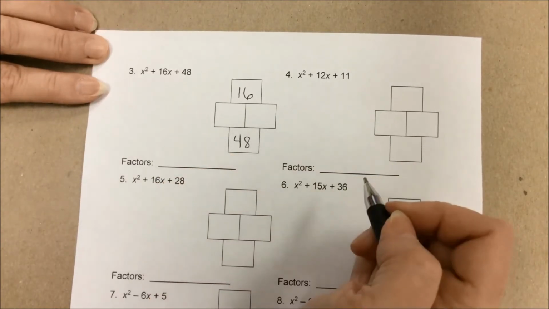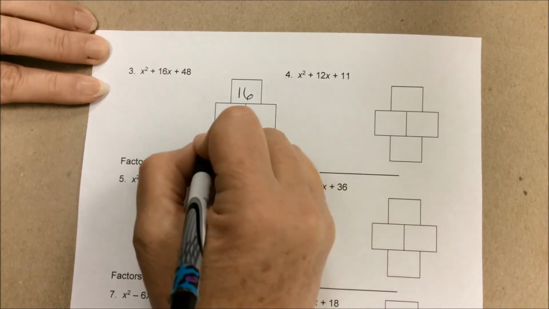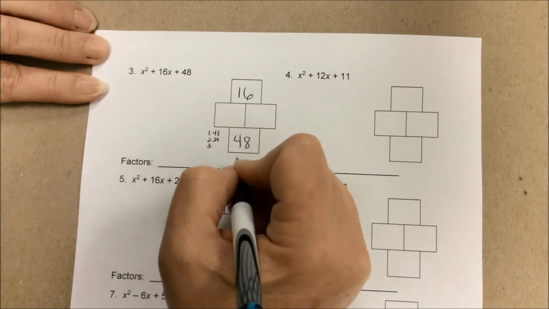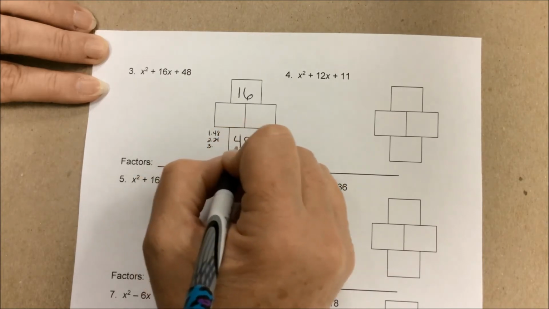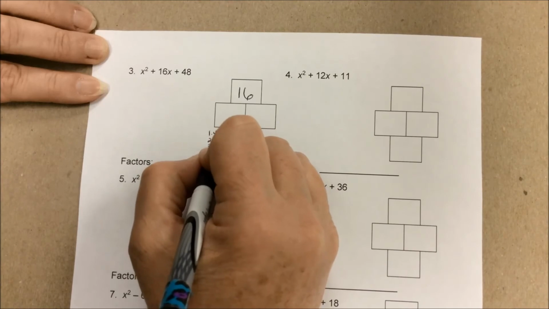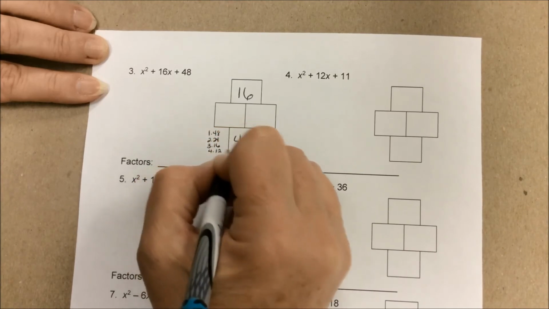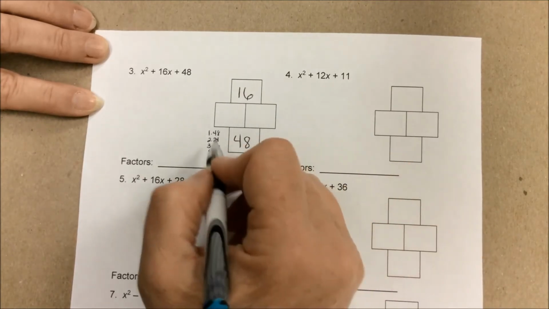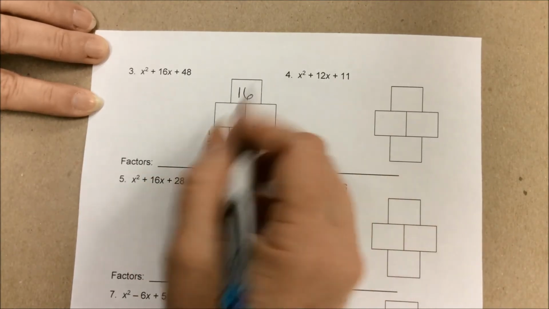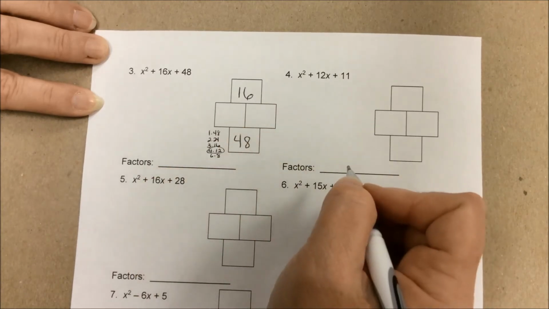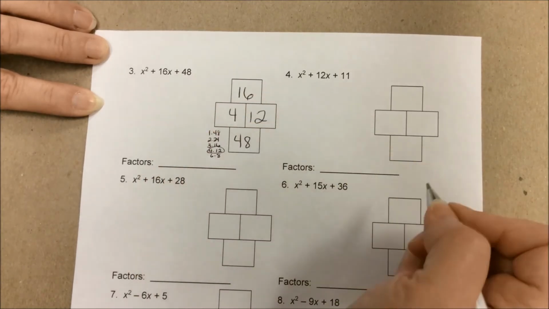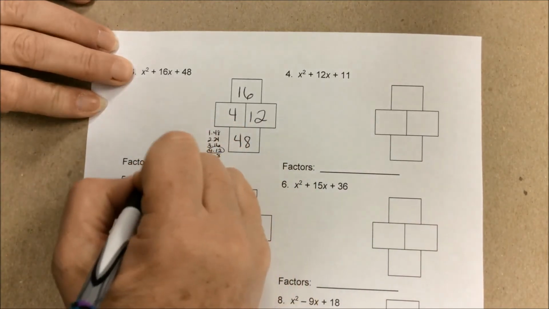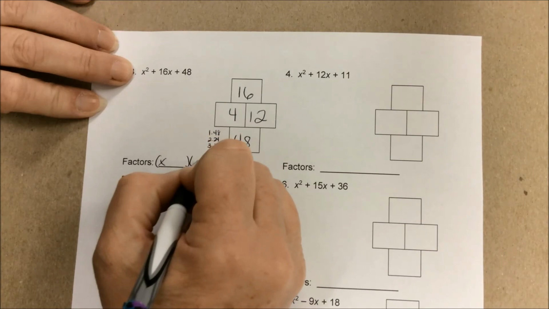And put those numbers in there. If you need to, list out the factors of 48. I know it's 1 times 48, 2 times 24, 3 times 16, 4 times 12, and 6 times 8. Those are the things that multiply to make 48. Which ones of those add up to 16? Looks to me like it would be 4 and 12. So that's got to be a 4 and that's got to be a 12. So when I do my factors, the first term has to be x squared. So I know that the first part in each set of parentheses is x and x.